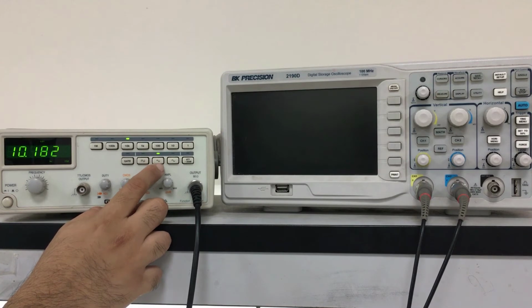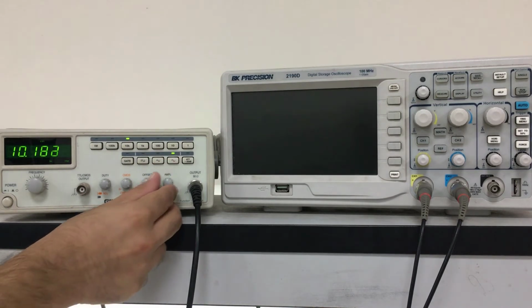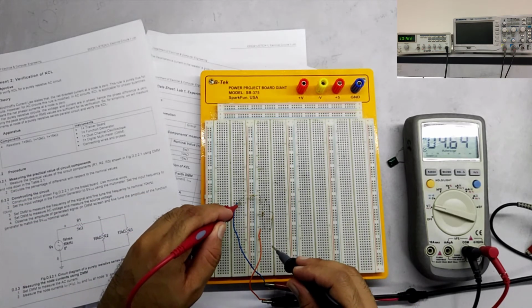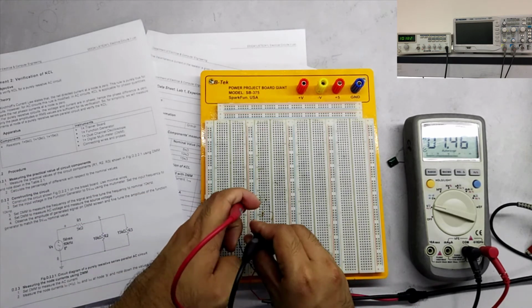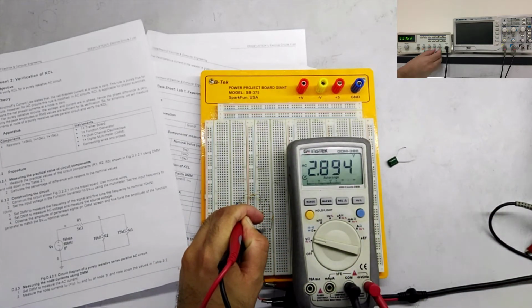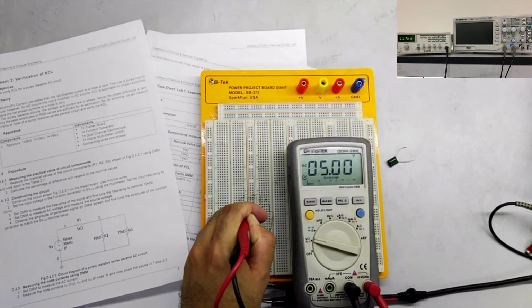By default, our signal generator is triangular. We change it to sinusoidal. Then we adjust the amplitude to 5 volt RMS. It's currently 2.8. I increase the amplitude. So 5 volt RMS has been set.